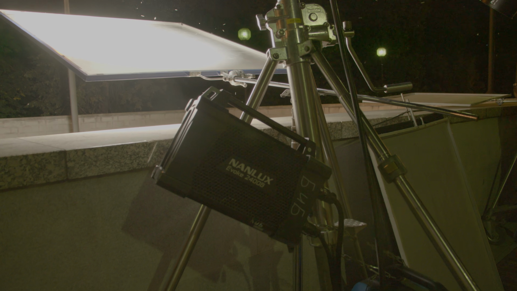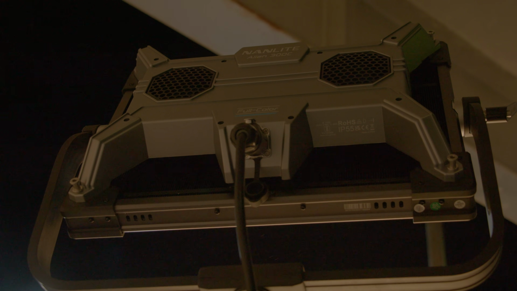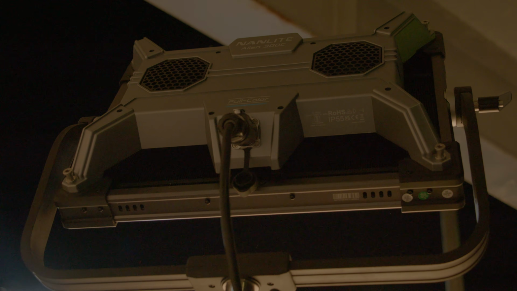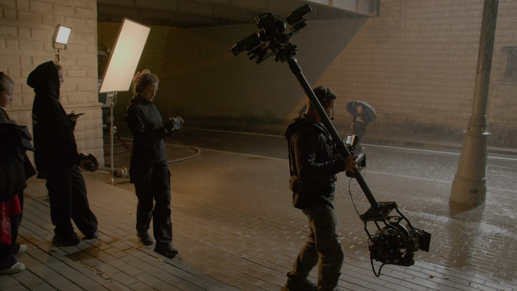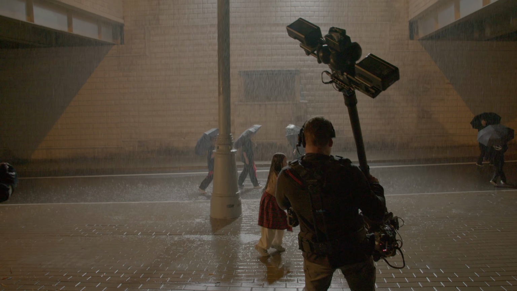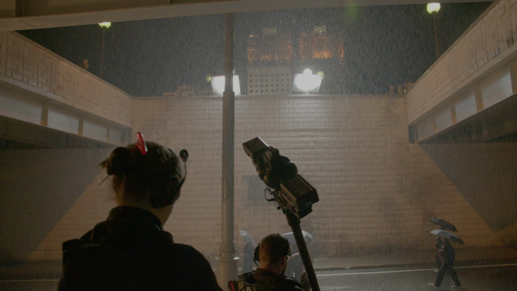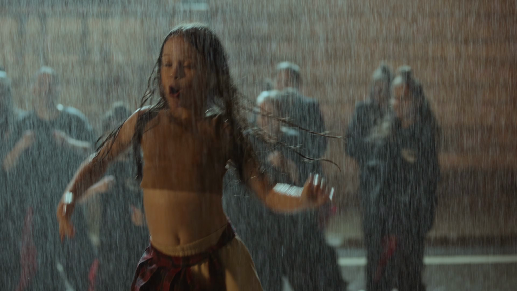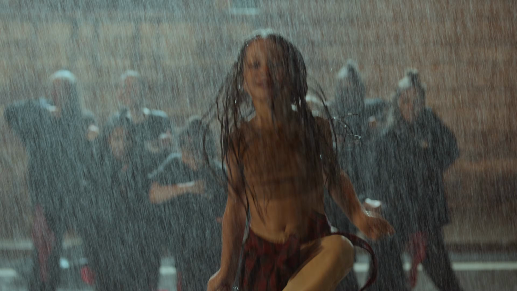I went with Nanlux for the wide shots. For the side lighting, I chose the Nanlite Alien 300C. It was the best option because it's powerful, runs on V-mount batteries, and is IP55 rated, meaning it's protected against dust and water, which was important since we had artificial rain in this scene.